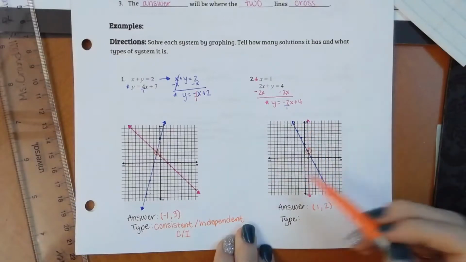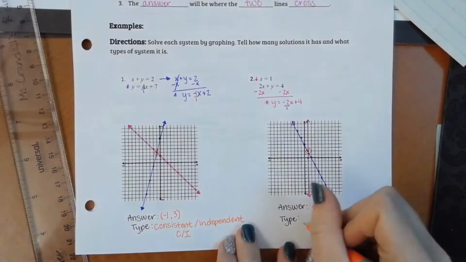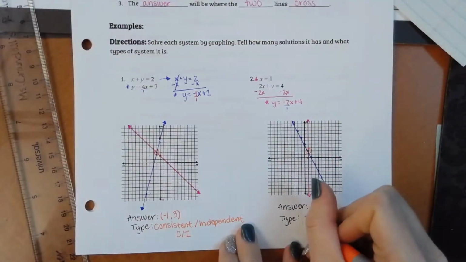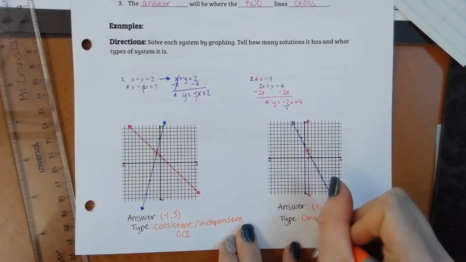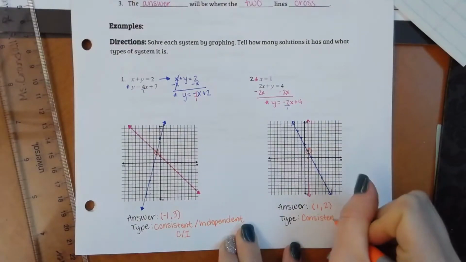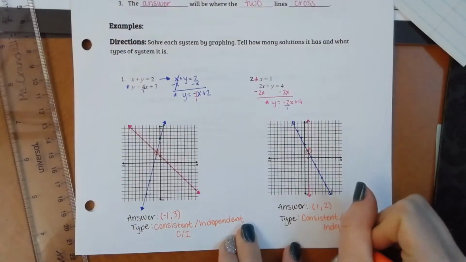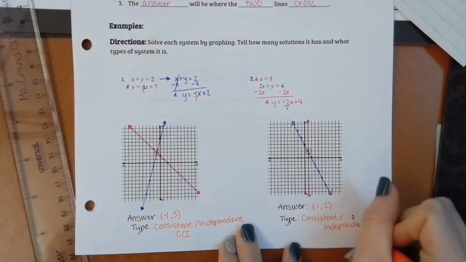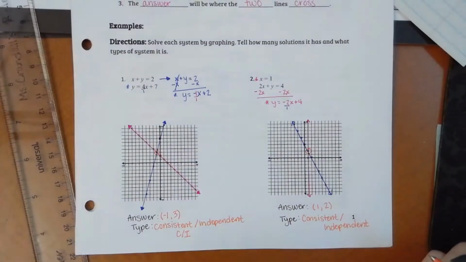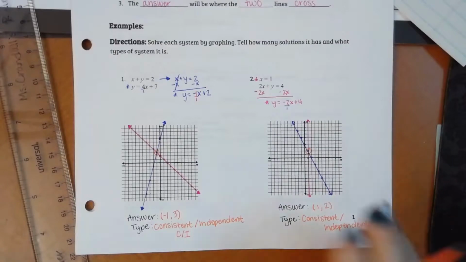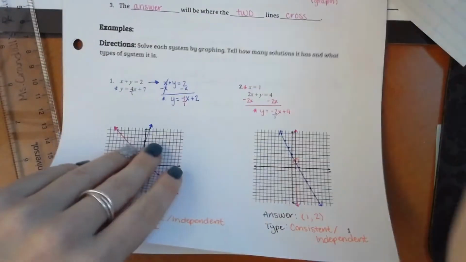And again, just like these, they're crossing at one spot, making it consistent and independent. Okay. Let's flip the page.